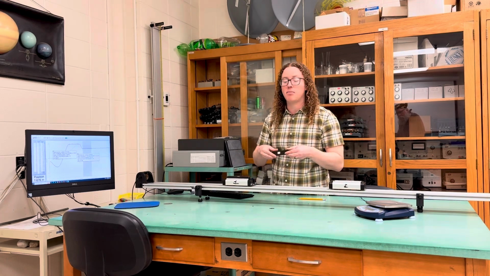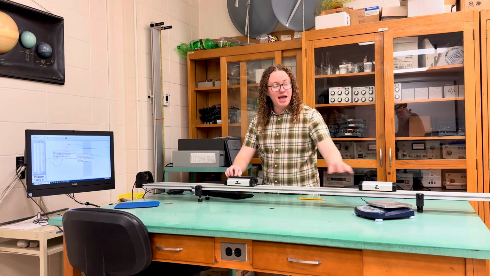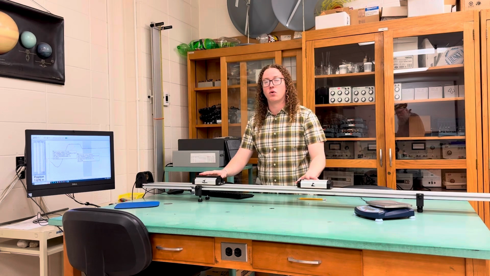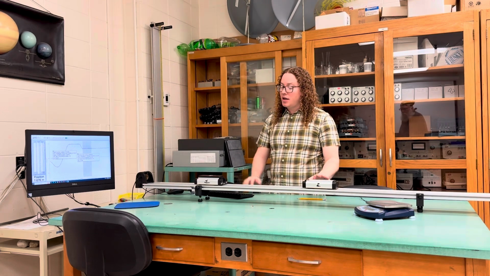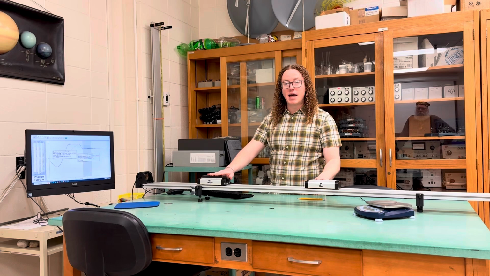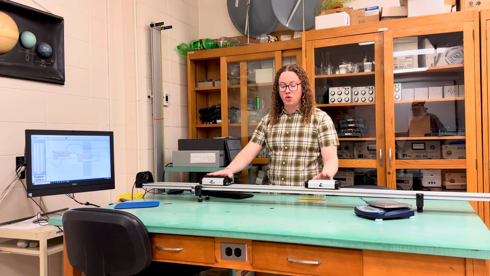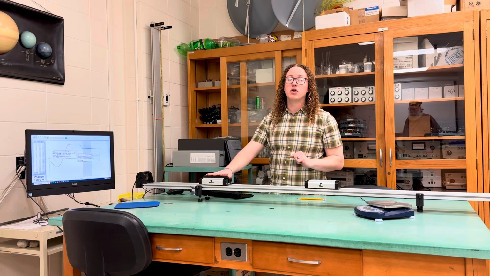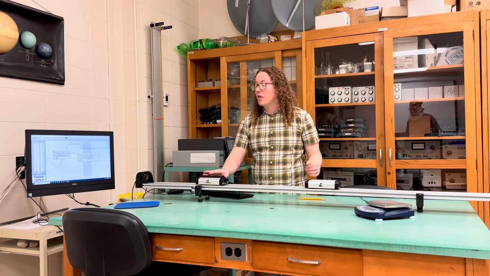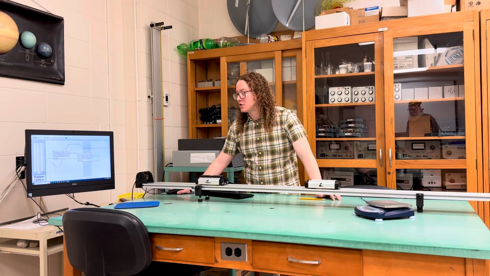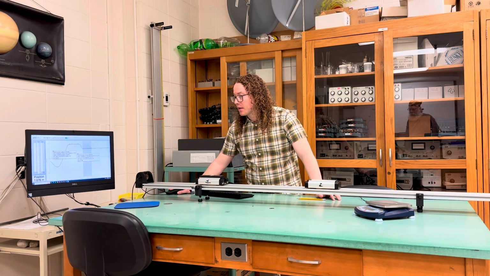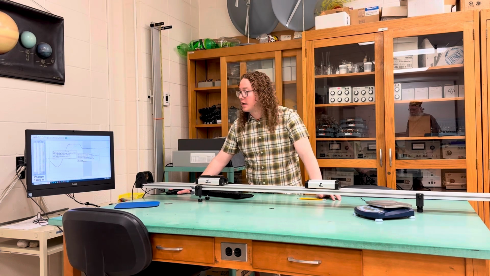We are now adding bar number 1 and bar number 2 to cart 1. So mass 1 is now cart 1's mass plus bar 1's mass plus bar number 2's mass. Cart number 2 is still the only thing contributing to mass number 2. Let's collect some data.